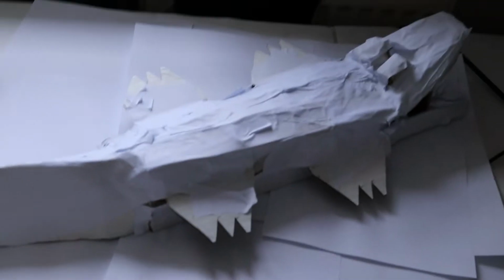Okay, so it's been 24 hours since I did my paper mache, and now I'm going to go in and see how it's turned out. Moment of truth. Here we go. So here it is. Ooh, look at her. She's looking pretty nice. Don't mind me saying so.